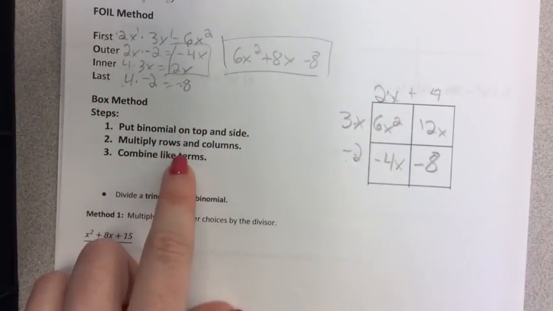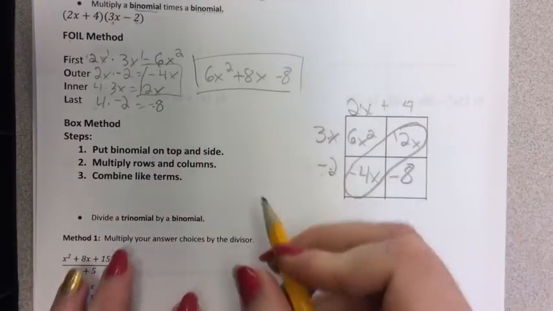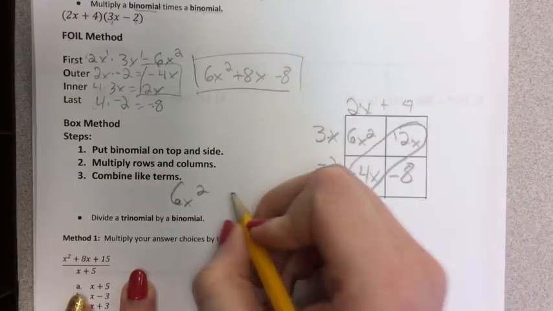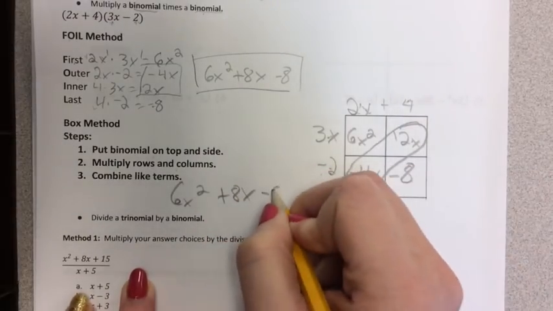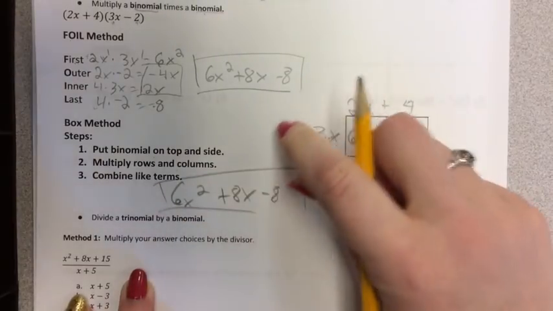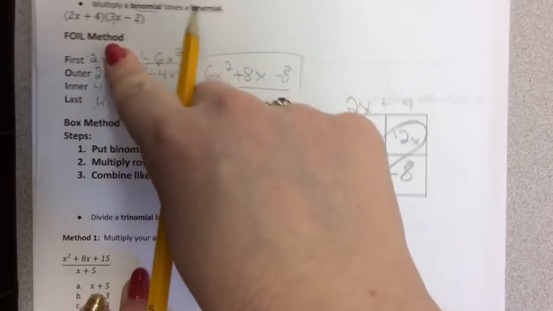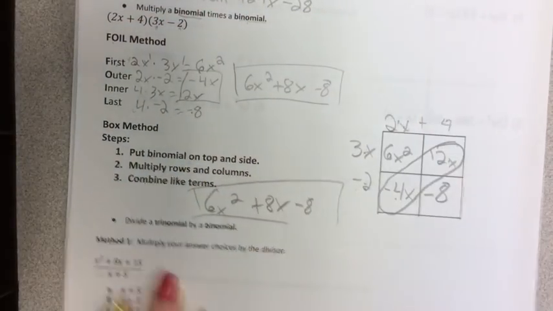And then step 3 says combine like terms. So we combine on the diagonal. So then I have 6x squared. 12x minus 4x gives me 8x, and then negative 8. So see how I got the same answer as above? So you can do it this way or this way. Just remember that this way only works if it's a binomial times a binomial.